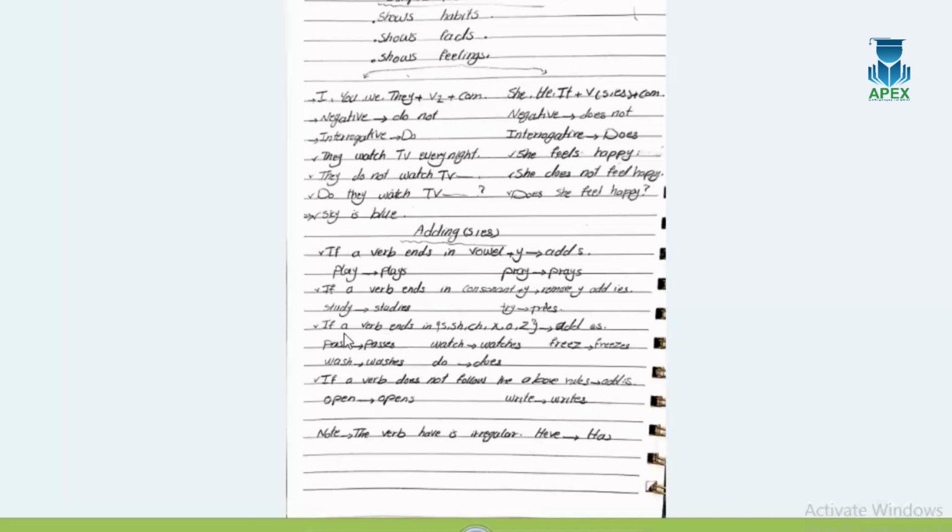The third rule, if a verb ends in s, sh, ch, x, o, or z, add es. So when you have these letters at the end of your verb, you should add es at the end of your verb. For example, pass, you should change it into passes. Watch, watches. Freeze, freezes. Wash, washes. And do, does.